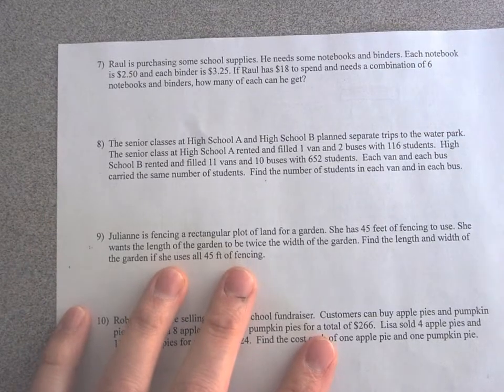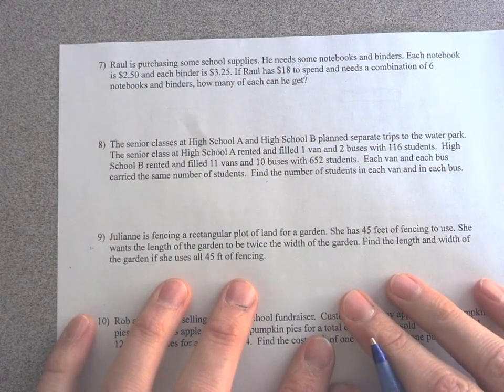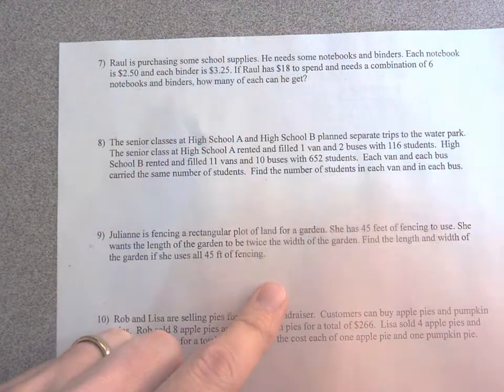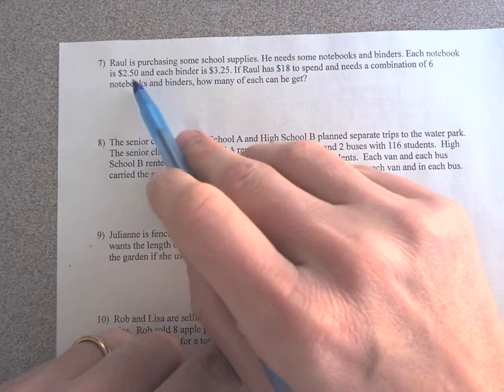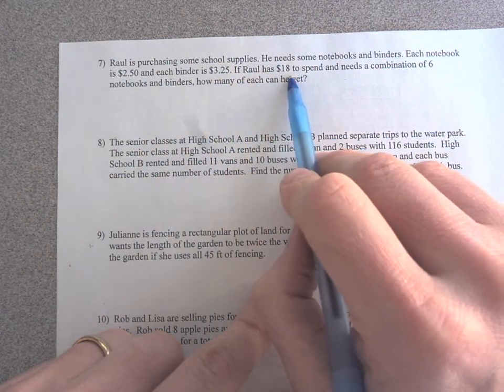Okay, number 7, it's kind of hard to find the other equation, and I'll show you what I mean by that. In this case, we have Raul purchasing school supplies. He needs notebooks and binders. Each notebook is $2.50, each binder is $3.25, and Raul has $18 to spend.